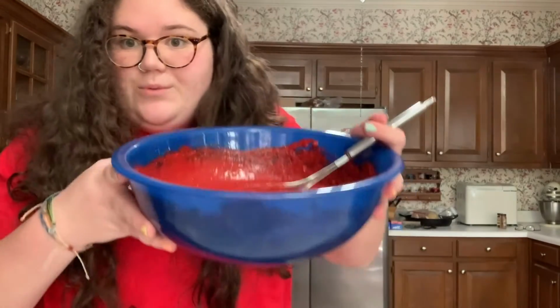So you guys want to look for a smoother texture, and obviously my color is red, but if you made chocolate cake, it would be brown. Vanilla, it would be like white cream, but since I'm making red velvet, it is red. And so you're just going to keep on mixing and mixing.